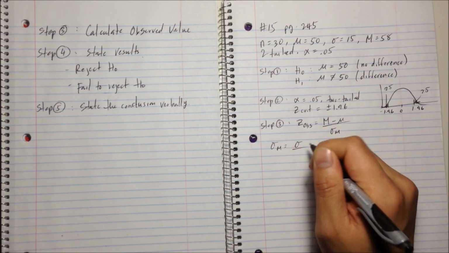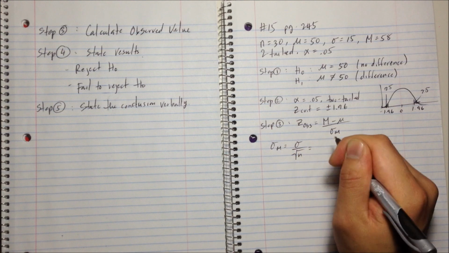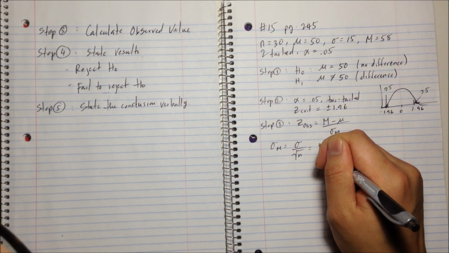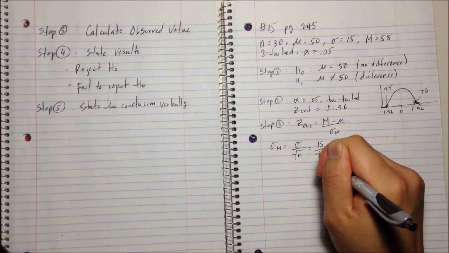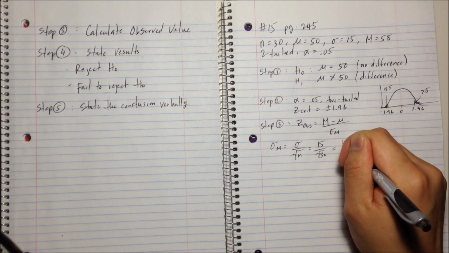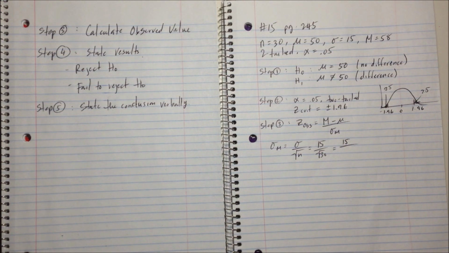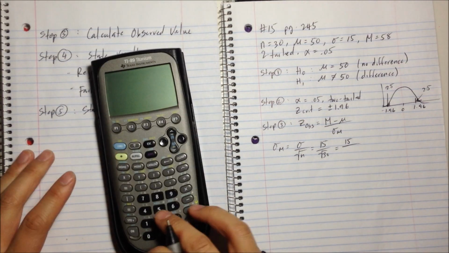Standard error is equal to sigma over the square root of n, so 15 over the square root of 30 is equal to 15 over, what's the square root of 30?